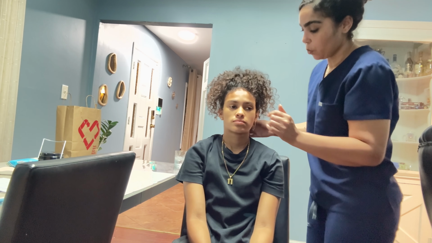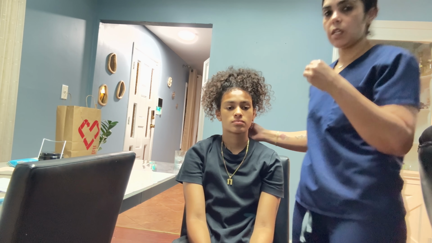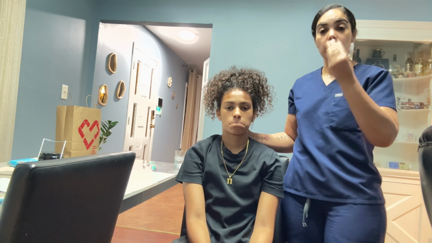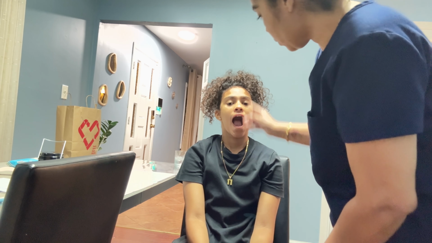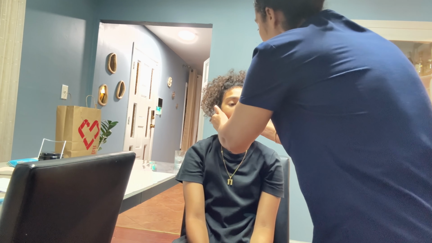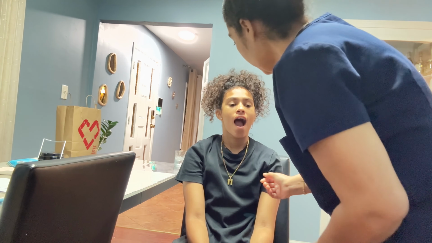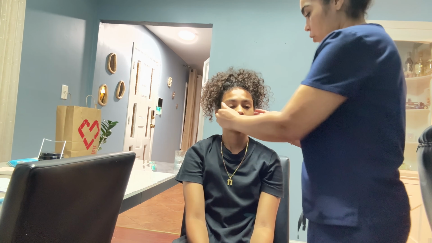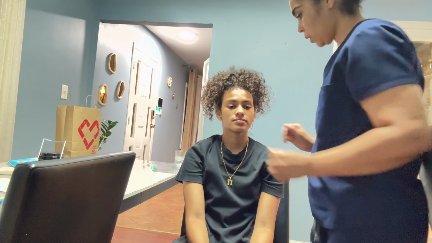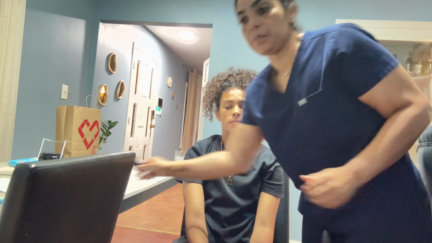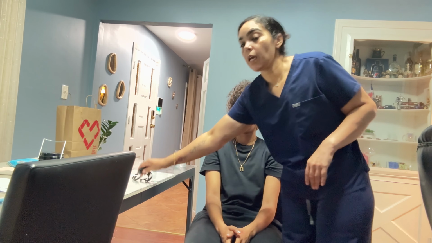Also, when we check the TMJ, we want to see if, when the patient opens the mouth, it's aligned or there is any deviation. Can you open your mouth for me again? Bigger, perfect. So we can see when she opens her mouth, and we can feel it here. It's symmetrical. We don't see any deviation. That's the check for the TMJ.